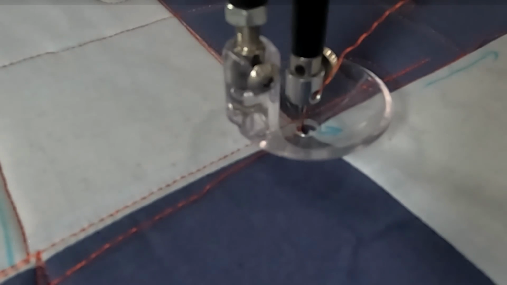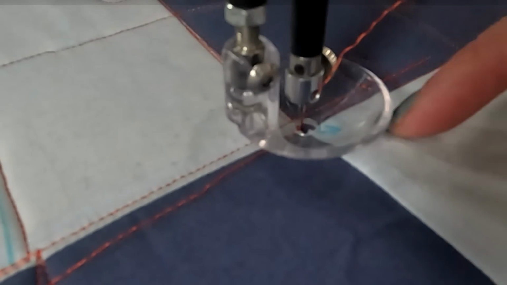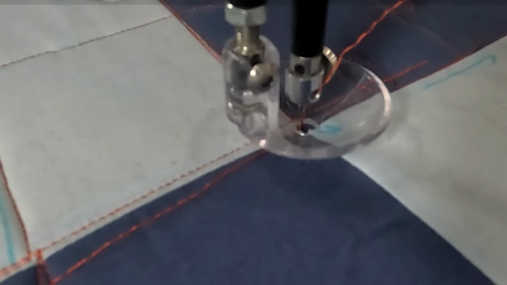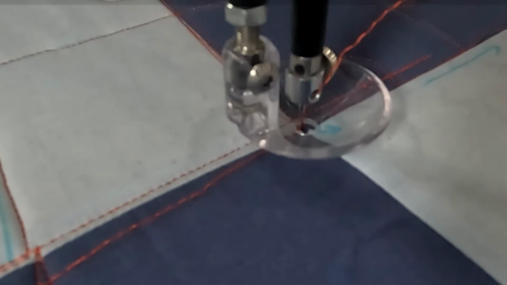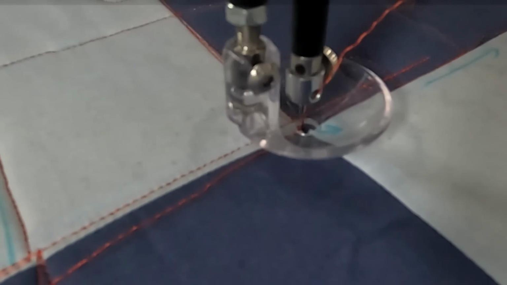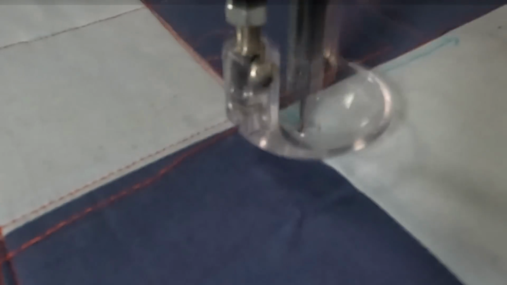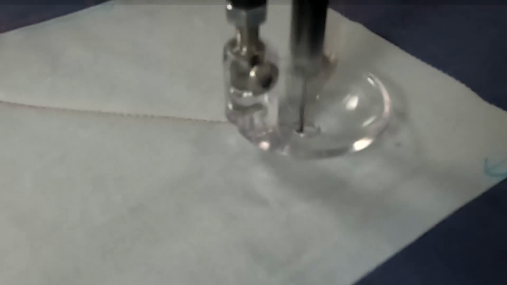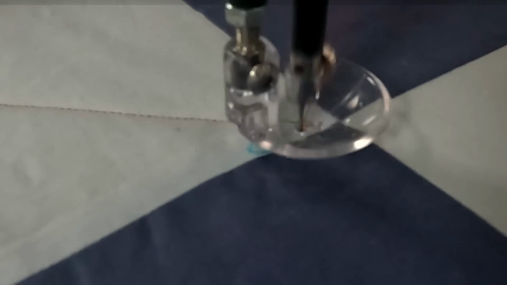I am going to look at my center point and stitch towards that, and then I'm going to shift my eyes down to my corner point and aim for that. So I'm looking ahead to where I'm going rather than where I'm right at. I'm going to add my loops.